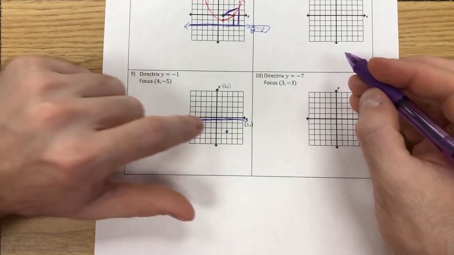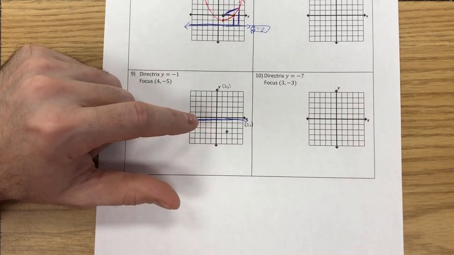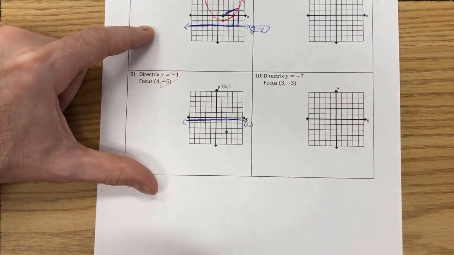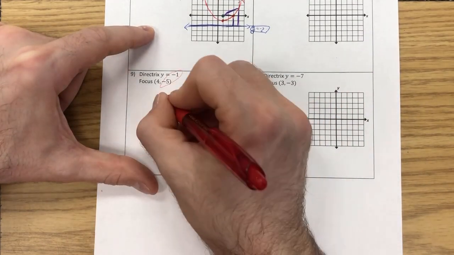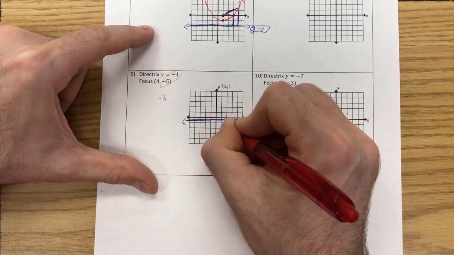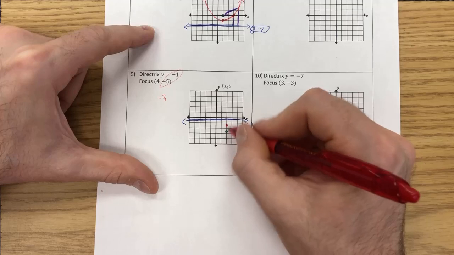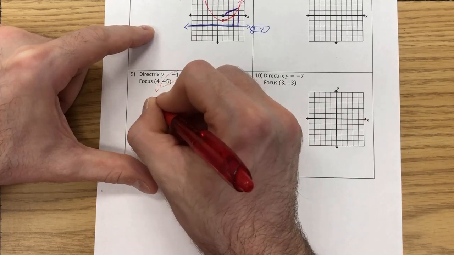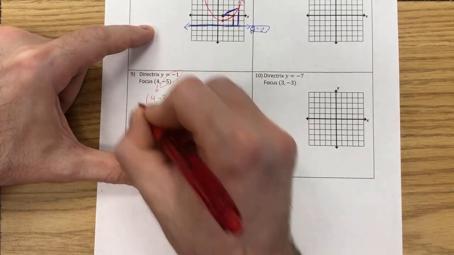So we have our first upside down parabola. Now I know my vertex, again, is going to be directly between these points. So what's directly between -1 and -5? Well, it's going to be -3. And because I know it's going to be lined up with my focus, I know that that is going to be directly at (4, -3).